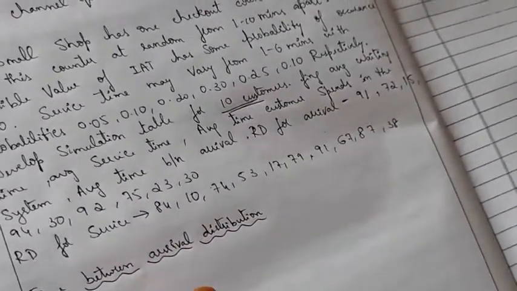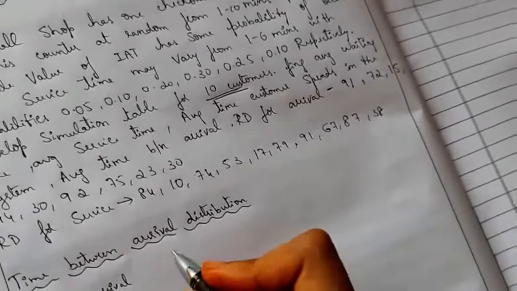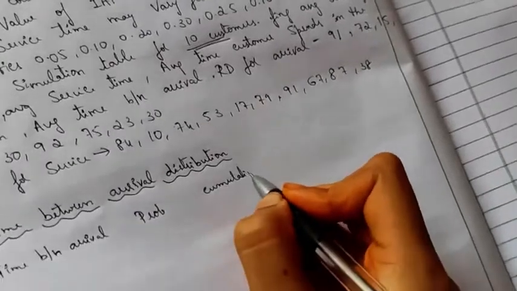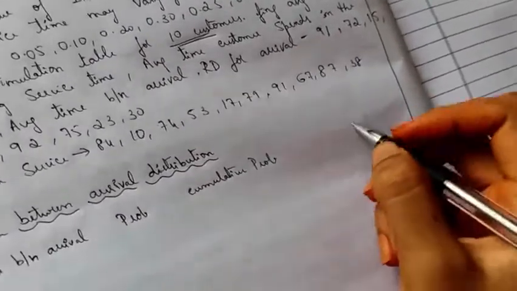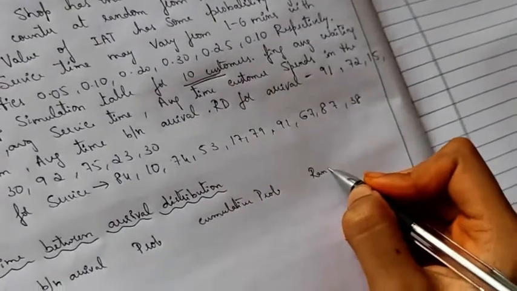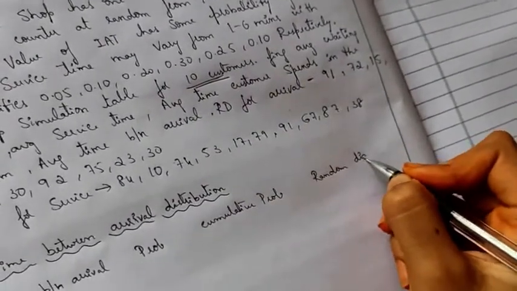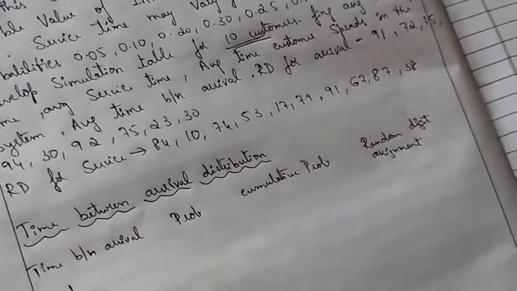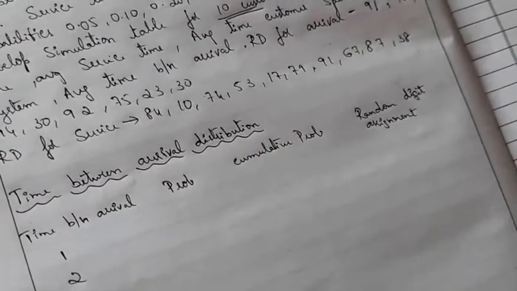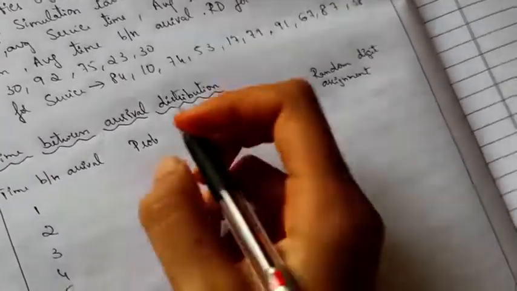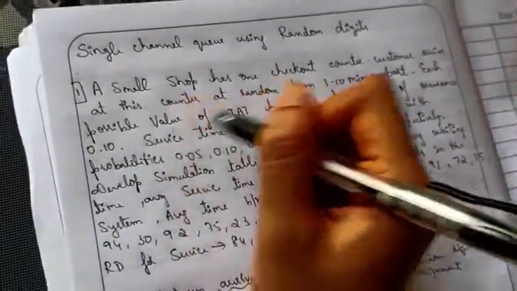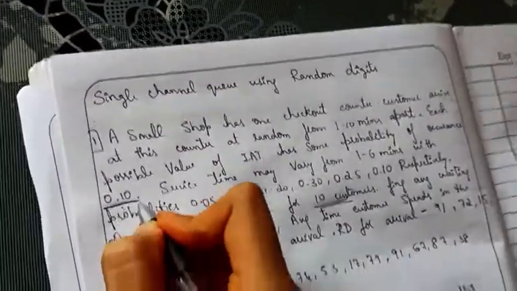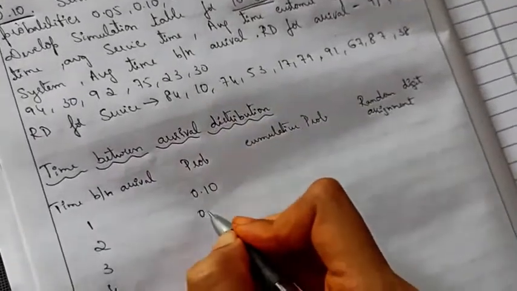So time between arrival, probability, cumulative probability. The last one is random digit assignment. Okay, so we write 10. The probability has been given: each of them has the same probability of occurrence, 0.10. So everyone will have the same probability.